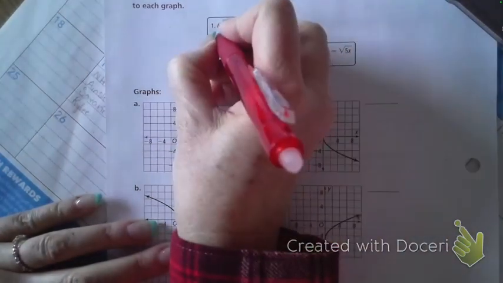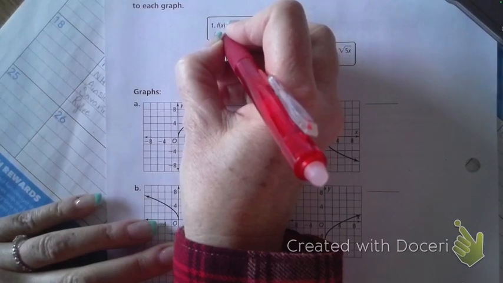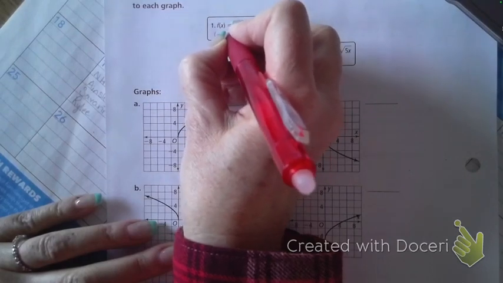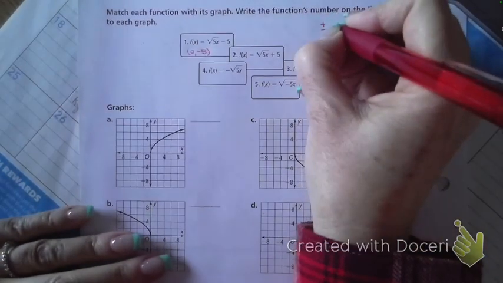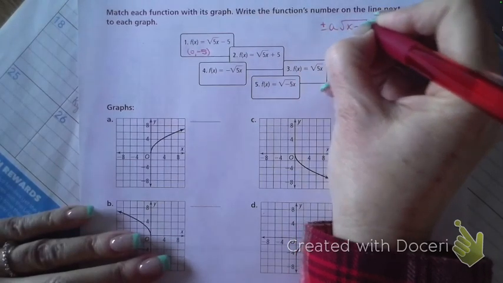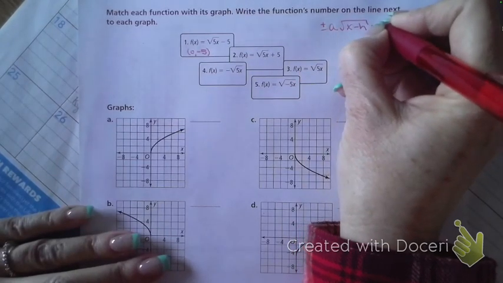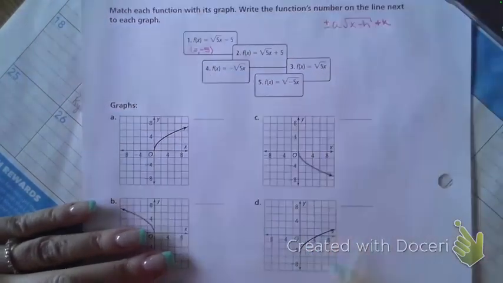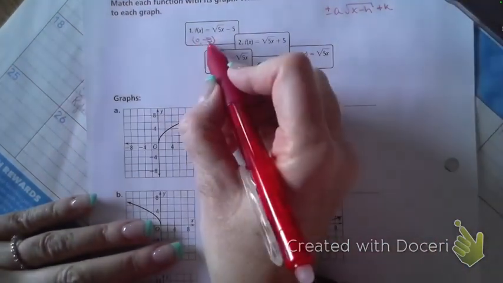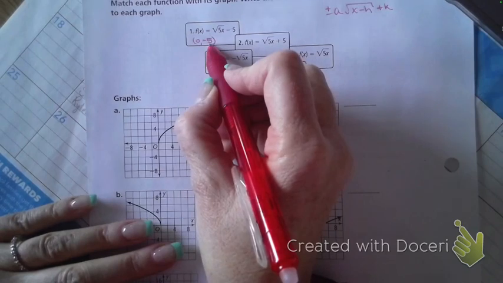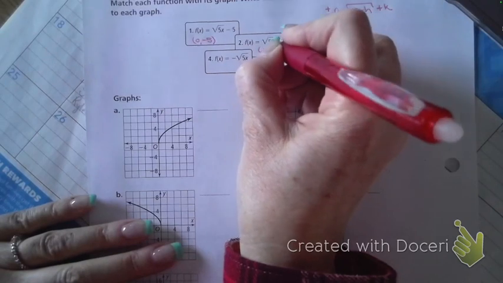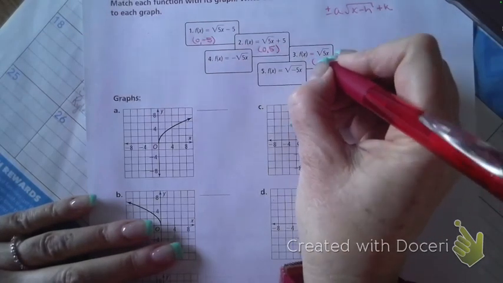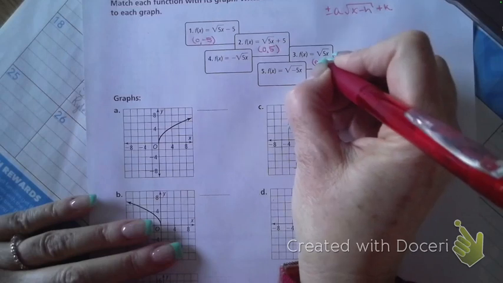So number 1, what's its h, k? 0, -5. Why does it have the x in there? Because it was plus or minus a, the square root of x minus h, plus k. So 0, -5. 0, 5 is 2. We're going to do that first? That's fine. So 0, 5 for 2. What about 3? 0, 0.